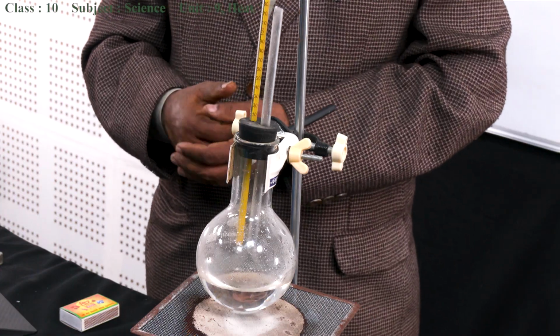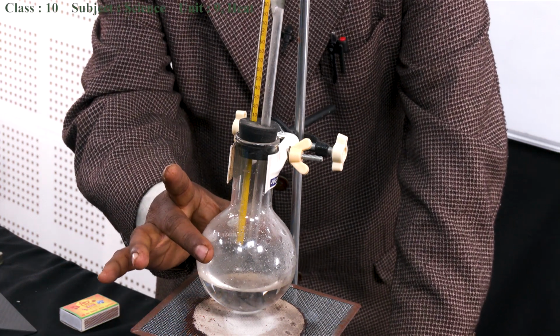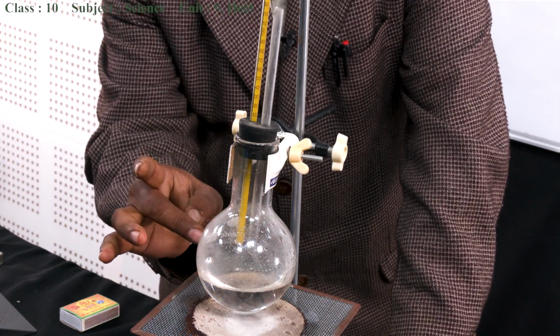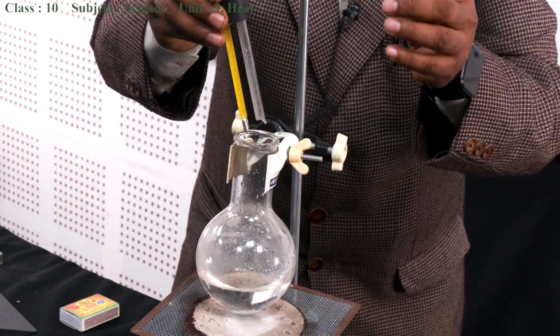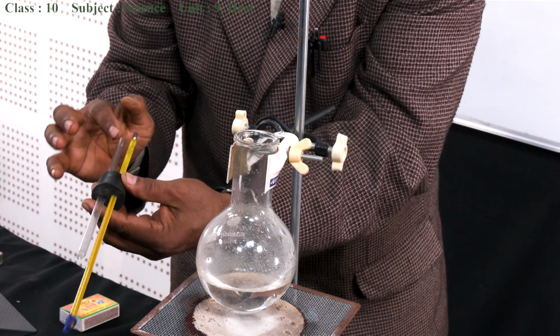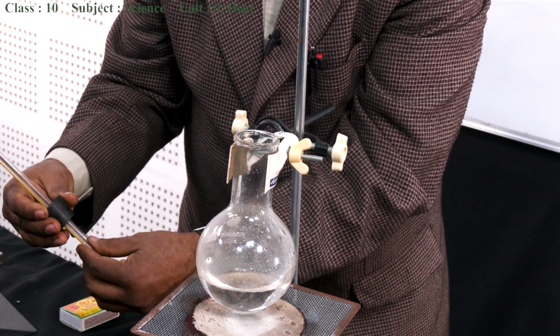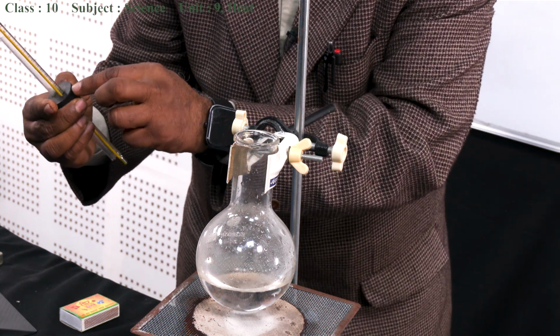Okay, students. Now you see here how the apparatus is set. Here a round bottom flask is taken with water, and the cork used in it has two things. One is a glass tube, another one is a thermometer, and that thermometer is showing a temperature of about 25 degrees Celsius.